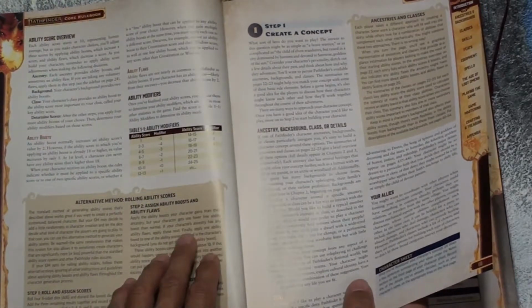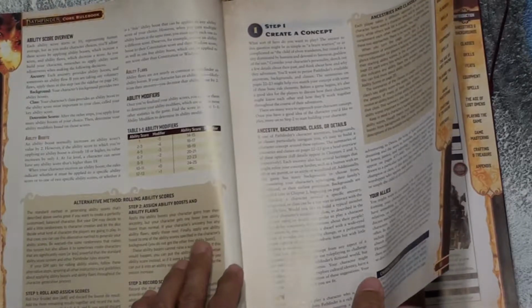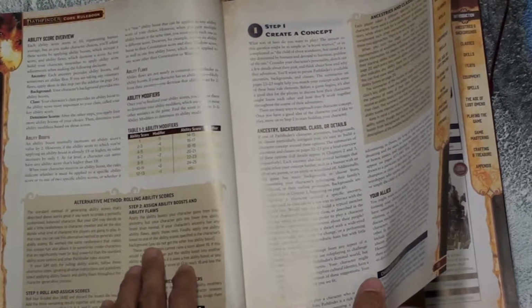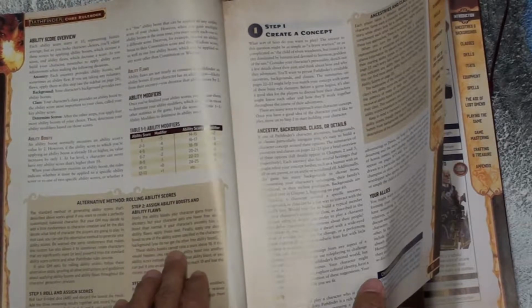So you do that, and then you do your flaws, and then finally apply 1 ability boost to 1 of your ability scores specified in the character's background.